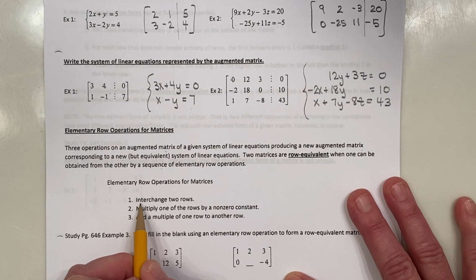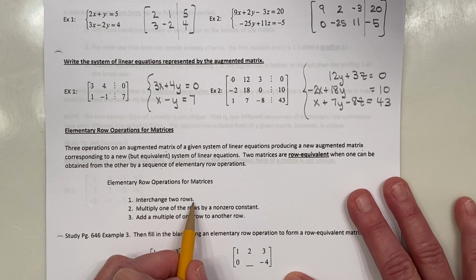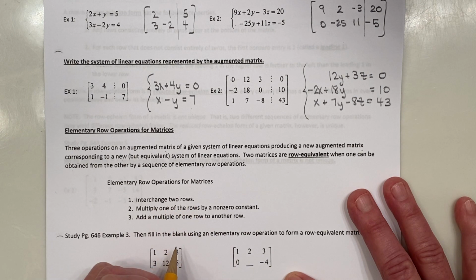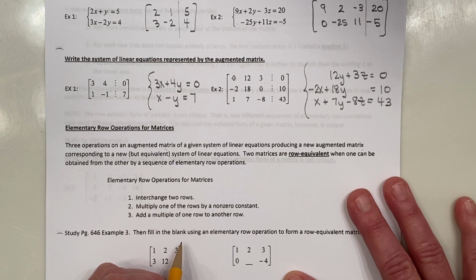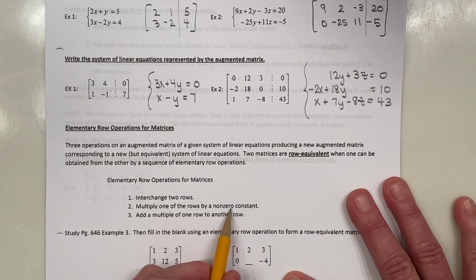Well, one thing we can do is interchange 2 rows. So I can take row 2 and make it row 1 and vice versa, just like taking a system of equations and moving the equations around. Something else I can do is multiply one of the rows by a non-zero constant. So if I wanted to multiply row 2 by 5, I'm allowed to do that. If I wanted to divide row 2 by 5, I'm allowed to do that. I just can't add or subtract numbers to a row. So I can multiply or divide a row by the same non-zero constant.